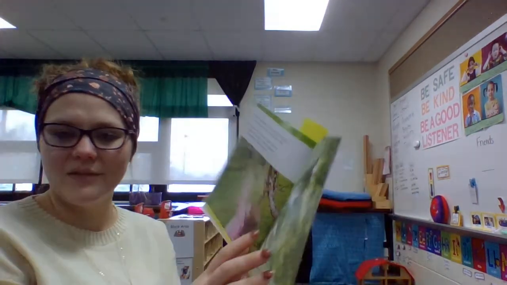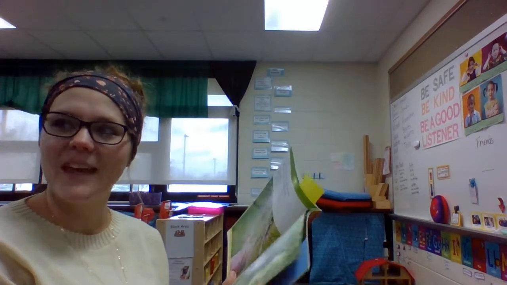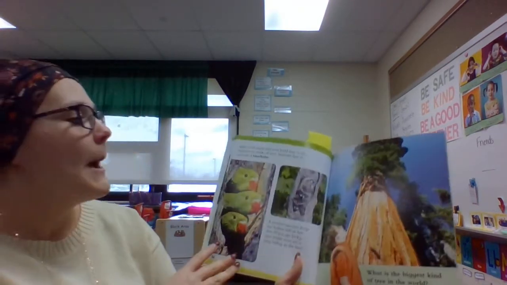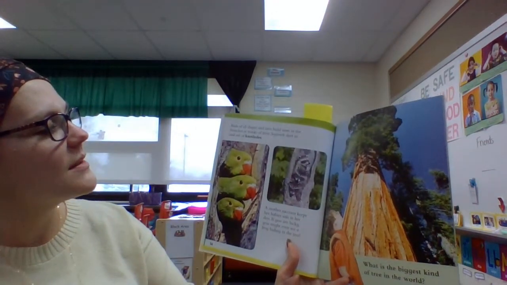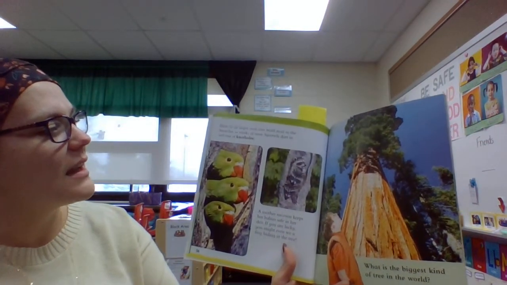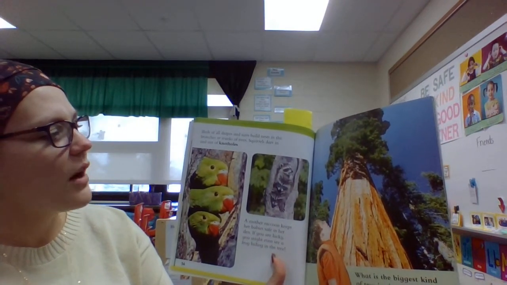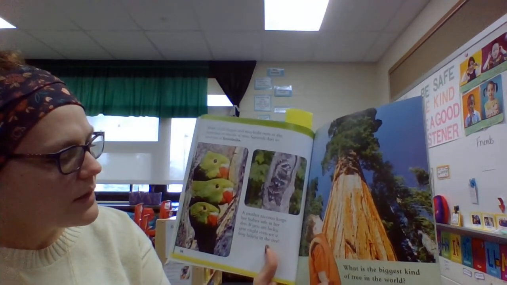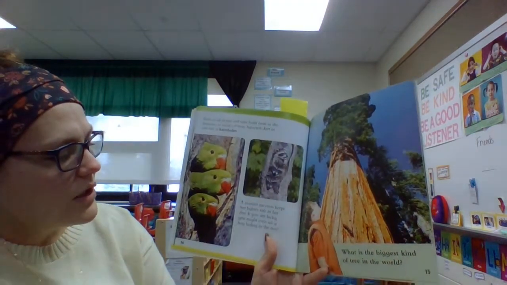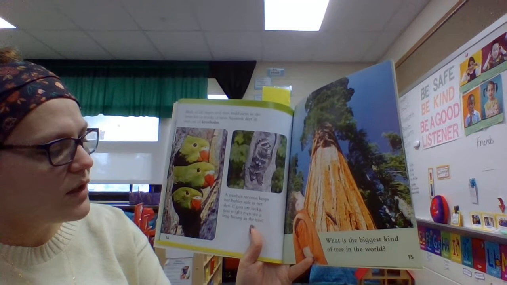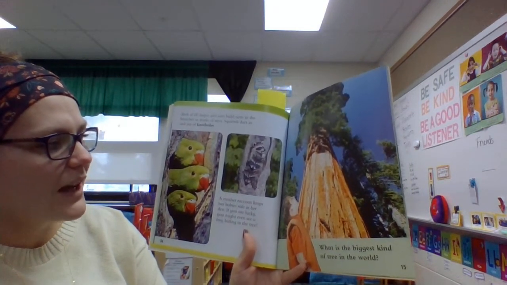What animals live in trees? Can you think of an animal that lives in a tree? Birds of all shapes and sizes build nests in the branches or trunks of the trees. Squirrels dart in and out of knot holes. The mother raccoon keeps her baby safe in her den. If you're lucky, you might even see a frog hiding in a tree.